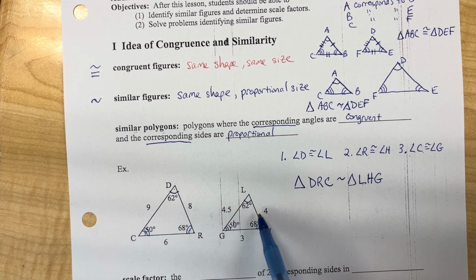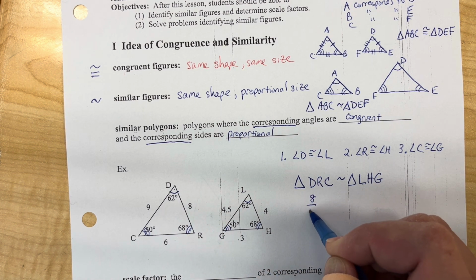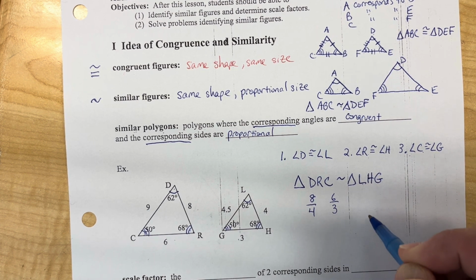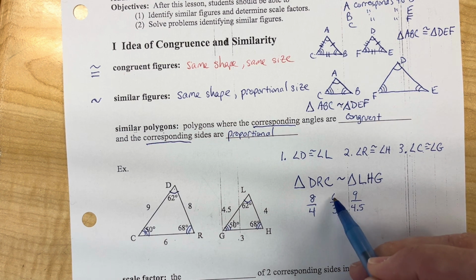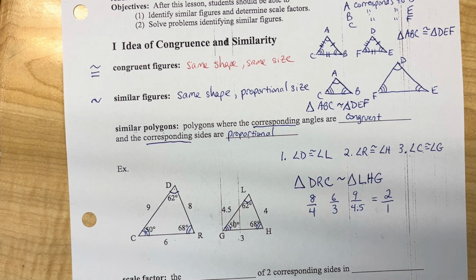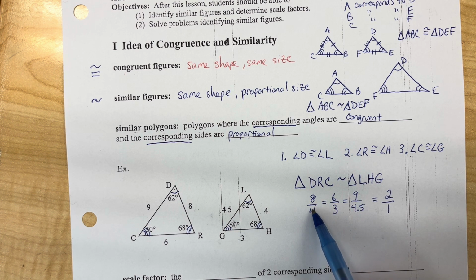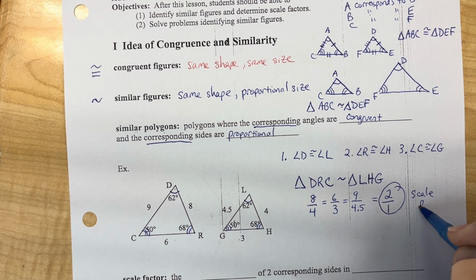They all have the same ratio, okay? If I look at 8 and 4 and I compare them as a fraction, if I look at 6 and 3, if I look at 9 and 4.5, each one of those, if we divide that, what we get is the same thing. We get 2/1. That's what it means to say that the corresponding sides are proportional. And this 2/1 is what we call the scale factor.